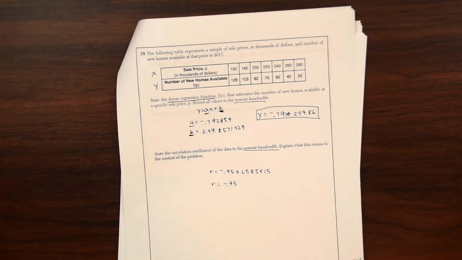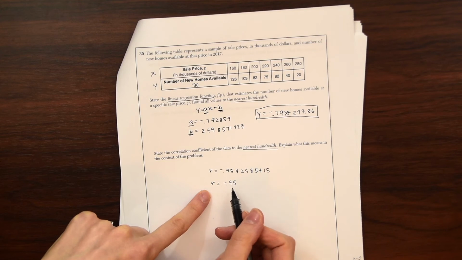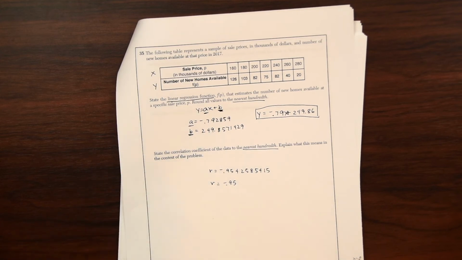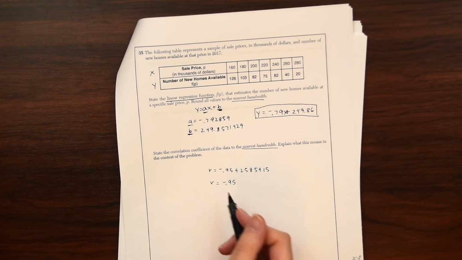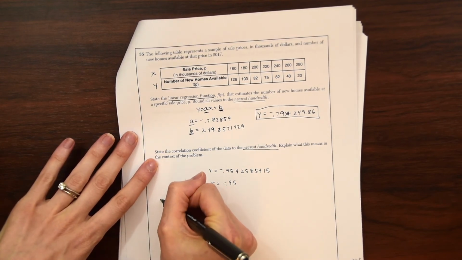The closer the correlation coefficient is to 1 or negative 1, the more correlated the two variables are. Since this is negative 0.95, it's 0.05 away from being negative 1. We know that they're very closely related to each other, but they're actually inversely related because of this negative.